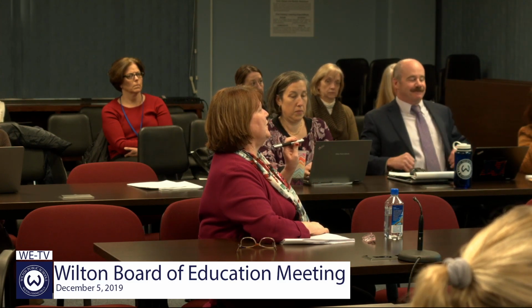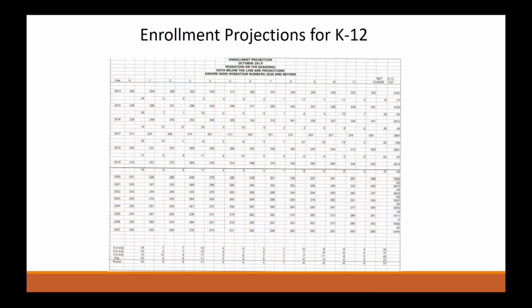Okay. Now we go back, and I have a kindergarten figure, which I put in under 2020 right here, of 231 students. And then we now have our full enrollment for 2020, which is going to be 3,760 students, K through 12.